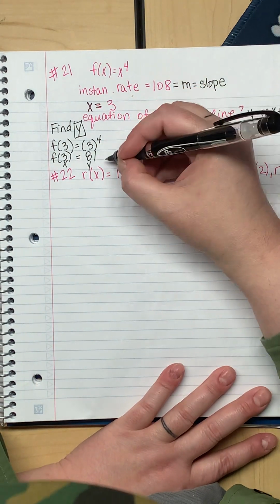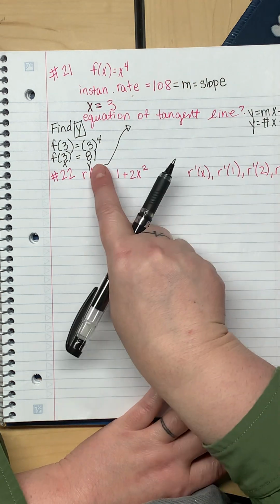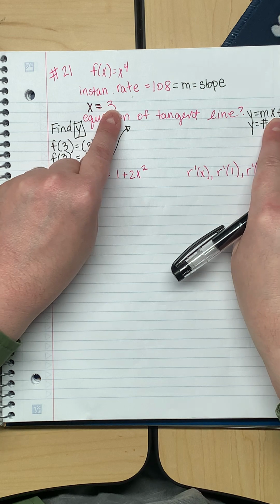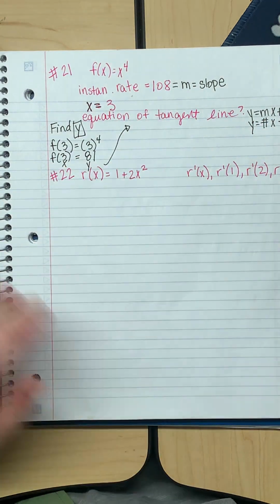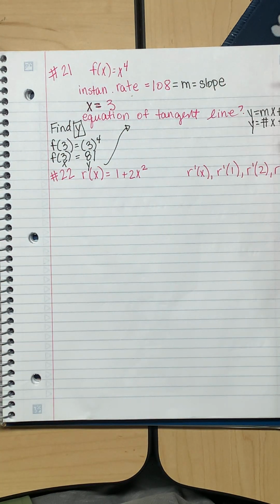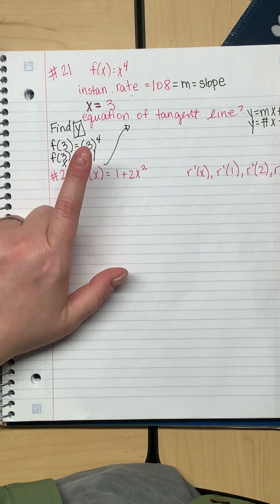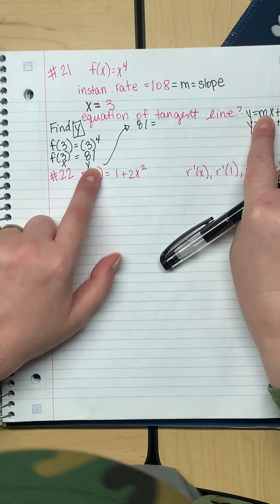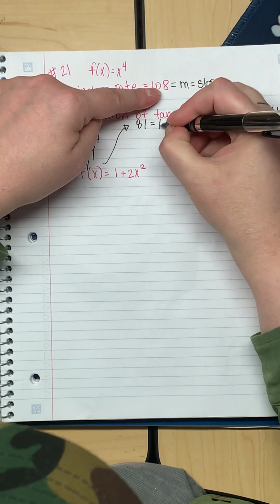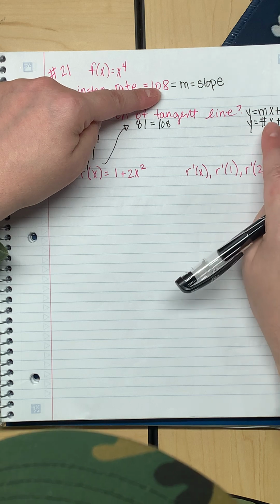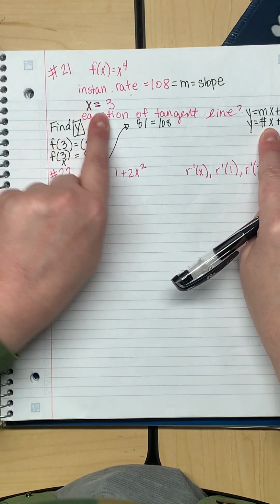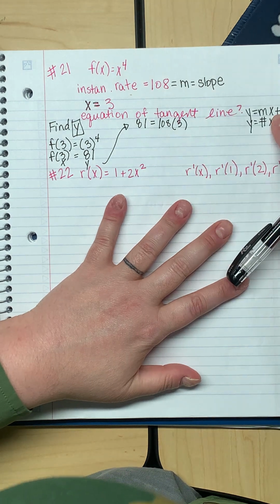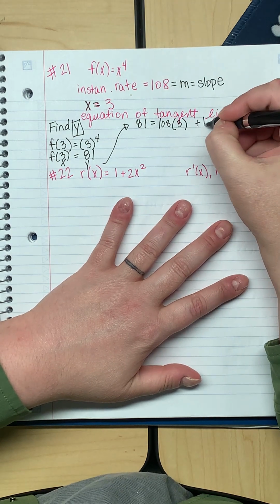Okay, now I'm gonna come up here and plug in this 81 for the letter y, the 3 for the x, and the 108 for the m. This might be one of the easiest problems on this test. So for y, I'm gonna put 81 equals, m is 108, x is 3, and it's multiplying, and then plus, we don't know our b. That's what we're trying to figure out.